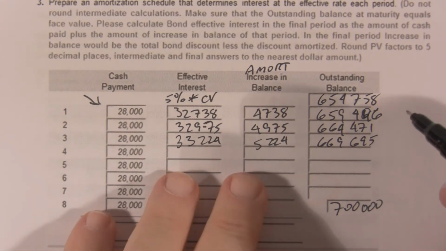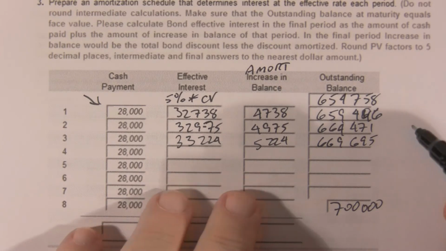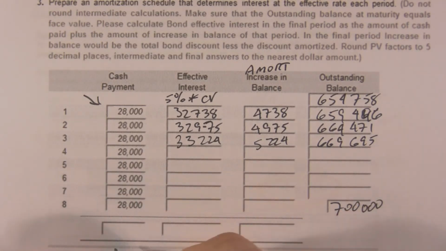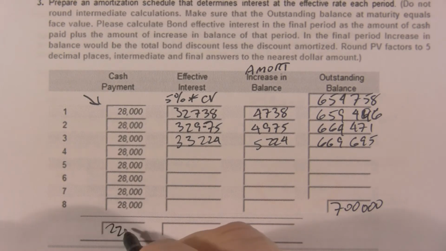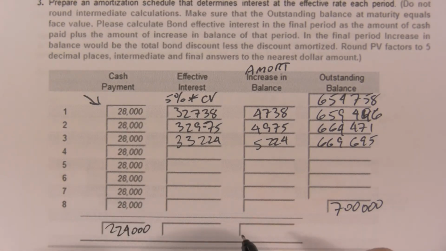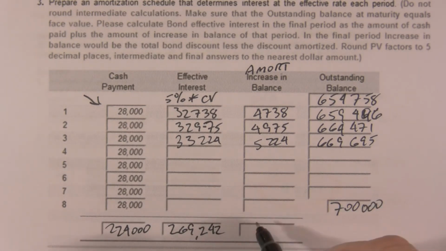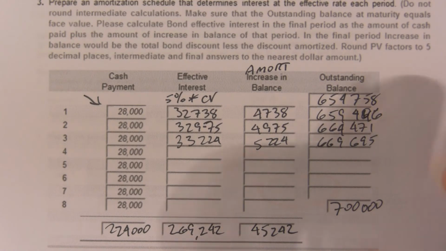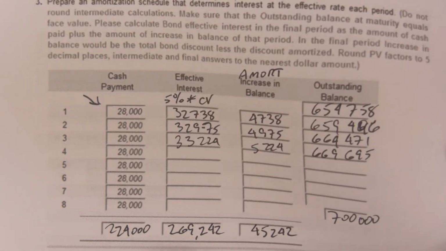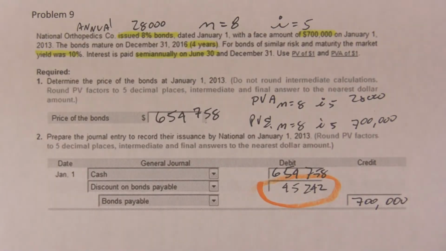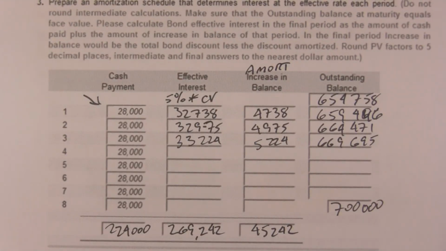And I've got them worked out obviously. I'm going to go through and just fill in the numbers. At the end, we will have paid a total of $224,000 worth of interest. Our effective interest will be $269,242, and the amortized amount will be $45,242, which I'm hoping you remember. You look at that and you go, that looks familiar. $45,242. So that's an amortization schedule.